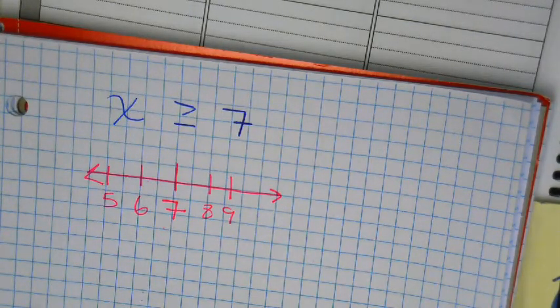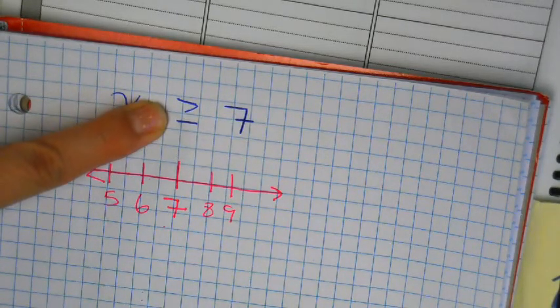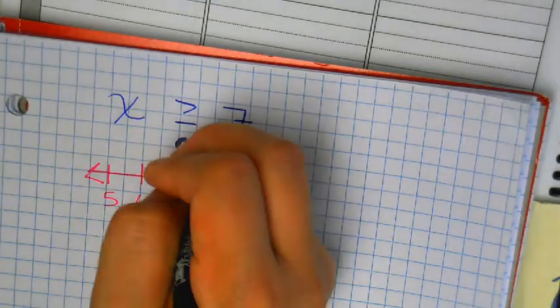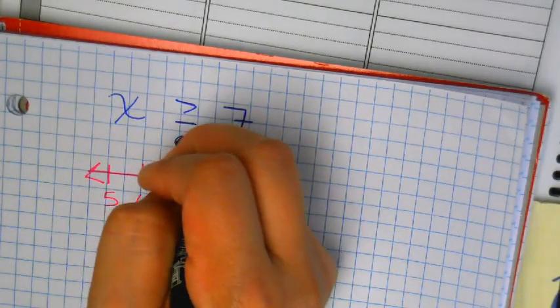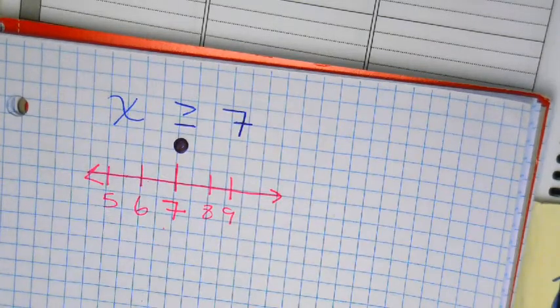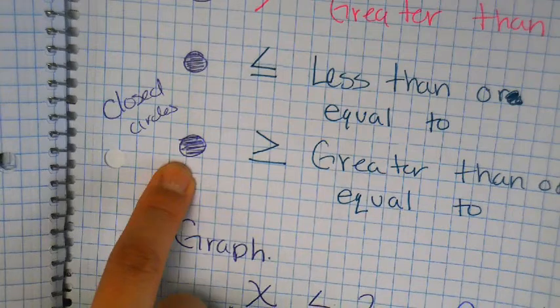Okay, now look for this symbol on our chart. Is it an open circle or closed? Closed. So we're going to put a closed circle on the 7. Why is it closed? I'll tell you mathematically why in a second. Right now, if I look at my chart and I look for this symbol right there, it's a closed circle.